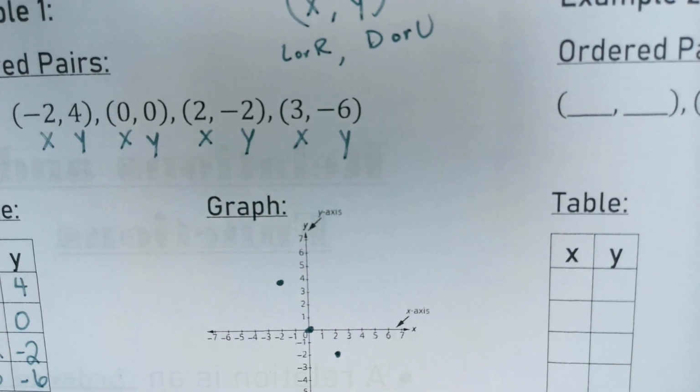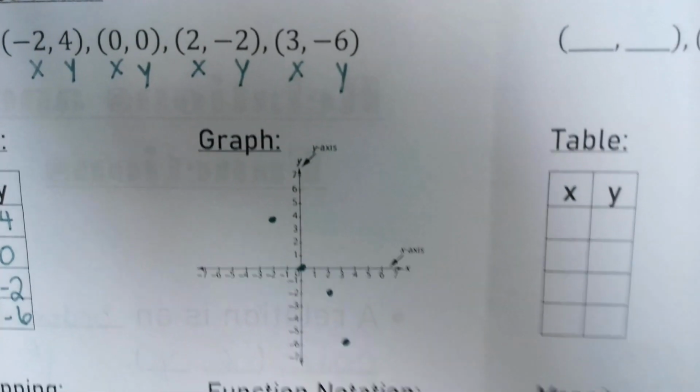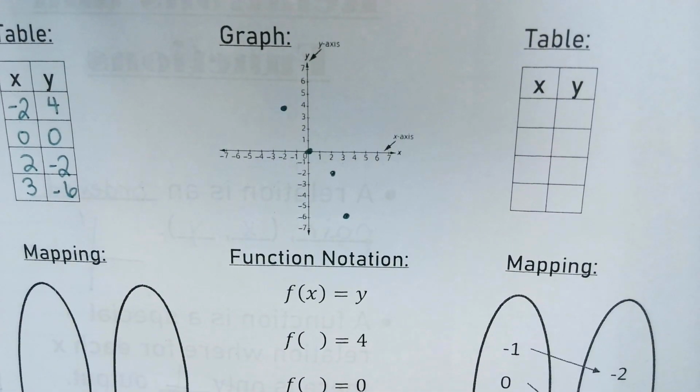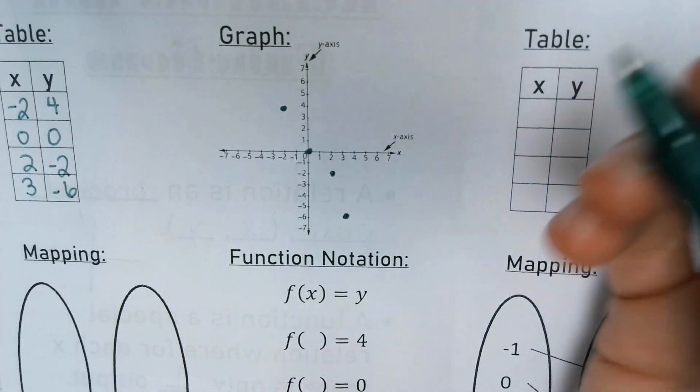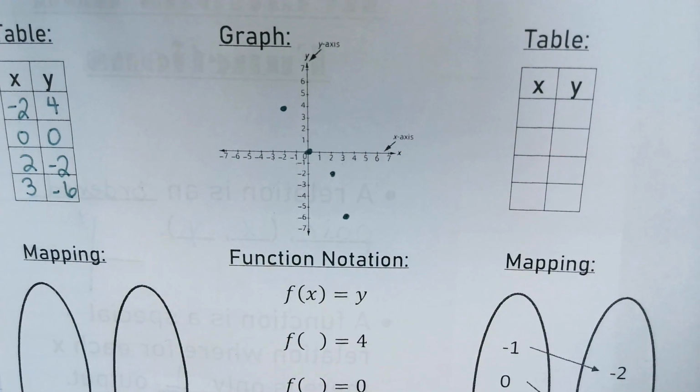You don't connect them unless it says it's a linear function. Linear function would mean it makes a line. And it really doesn't make a line, does it? Almost.